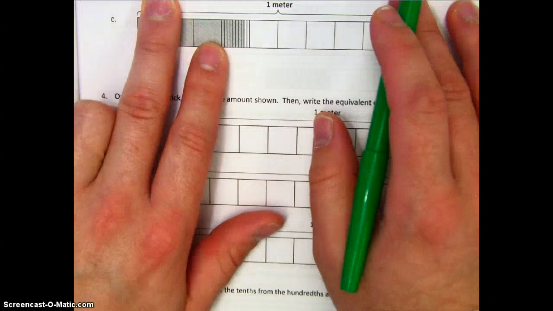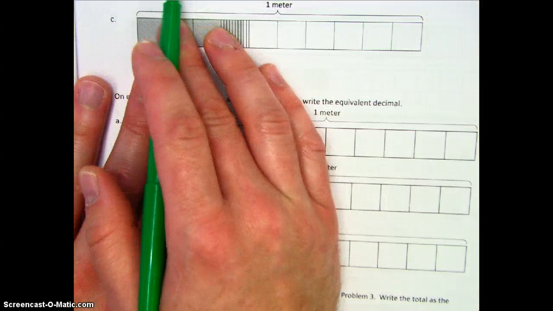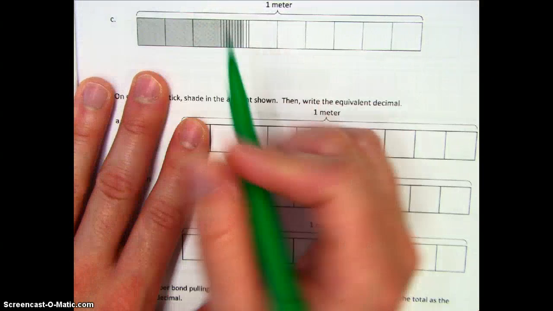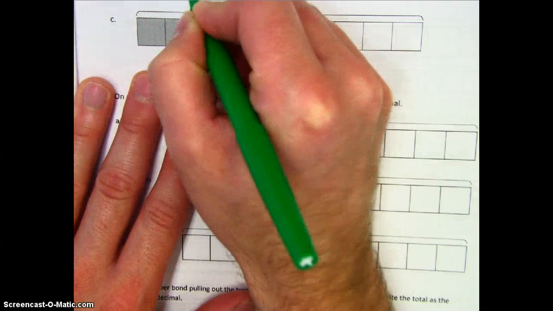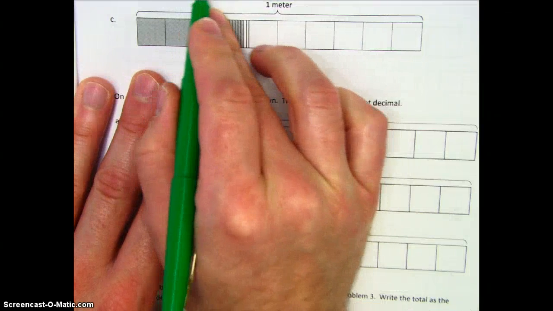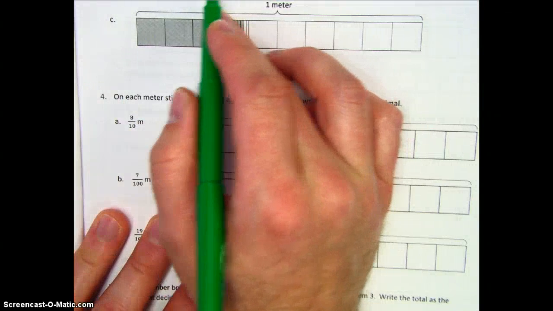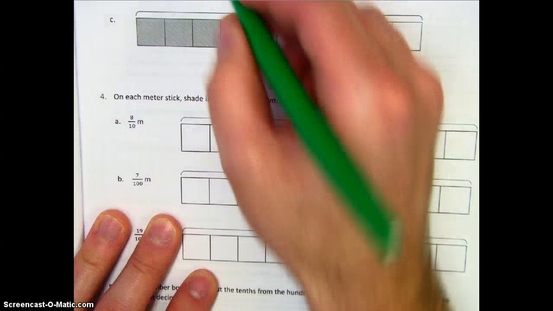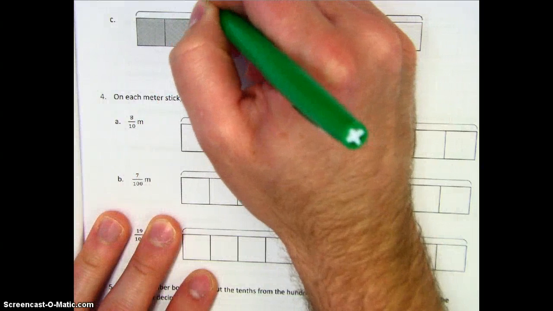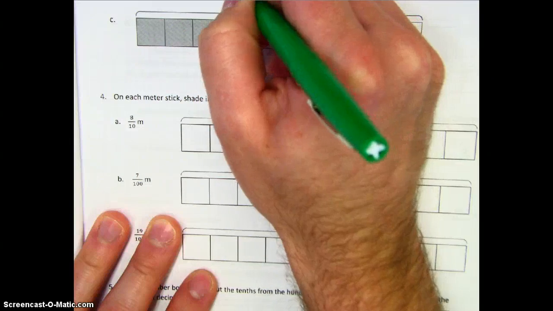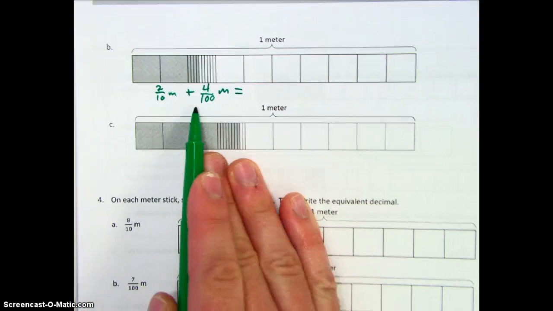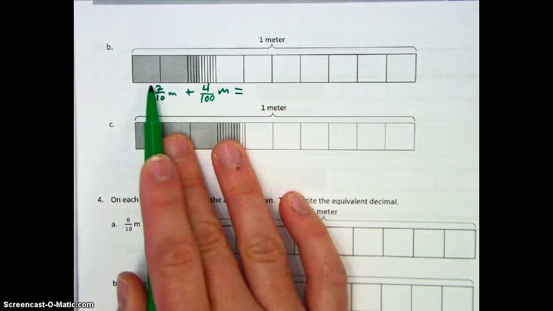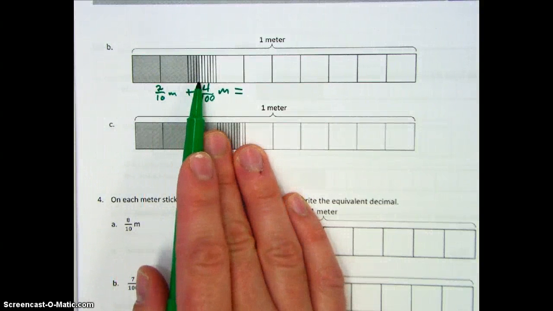So again, taking a look over here, we have our 1 meter. Now this time we see that we have 2 full squares shaded in. So in this case we have 2/10 of a meter plus, now looking at our hundredths, we can see that we have 4 smaller hundredths shaded in. So now we have 2/10 plus our 4/100ths.